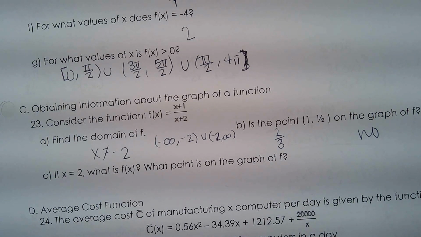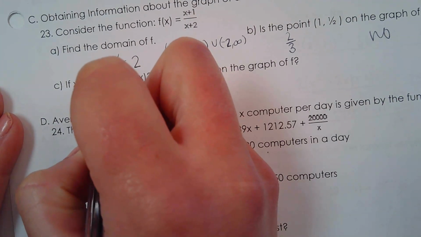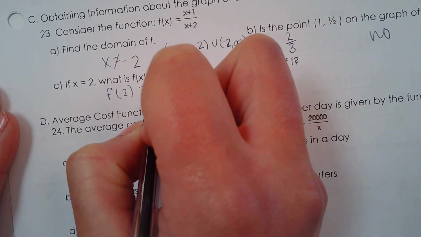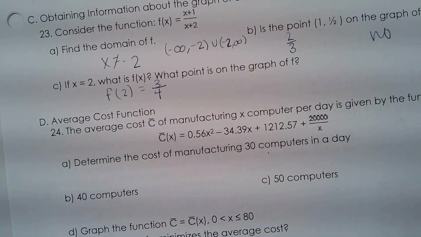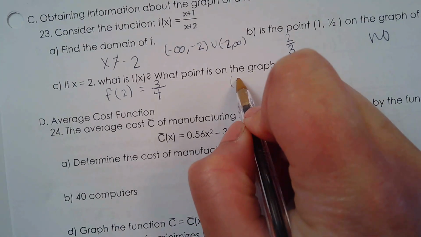The next part says if x equals 2, what is f of x? What point is on the graph of... I think that's typed wrong. We're just basically going to find f of 2. Is that okay? Do we need to do that together? It'll take 2 seconds. So f of 2, plug in a 2. What's 1 plus 2? 3, and then 2 plus 2. So you have 3 over 4. That's just worded weird. Don't put it on the graph. If you were going to write it as a point, that would be 2, 3/4.